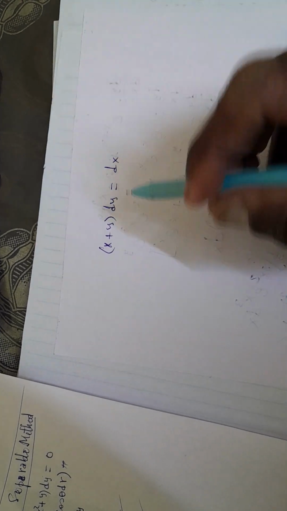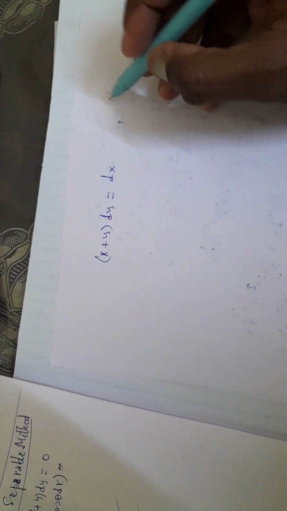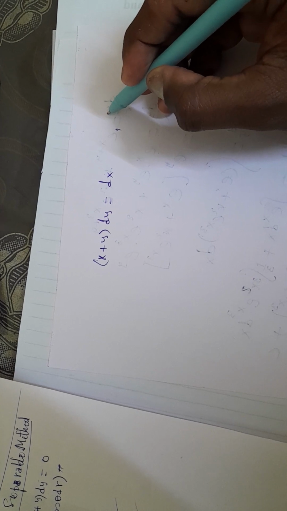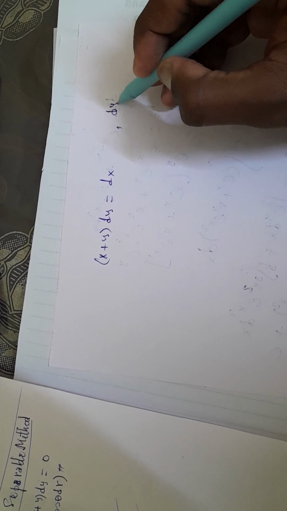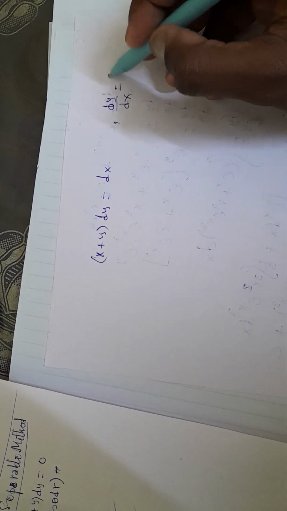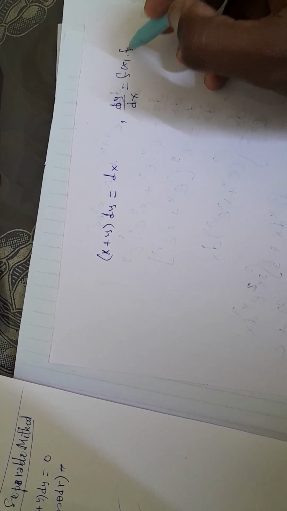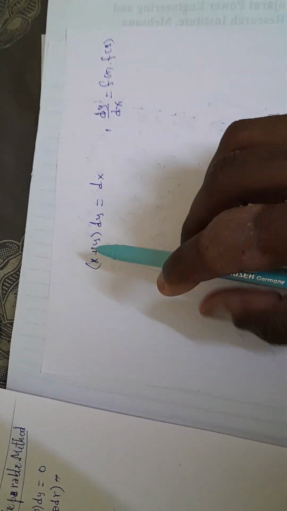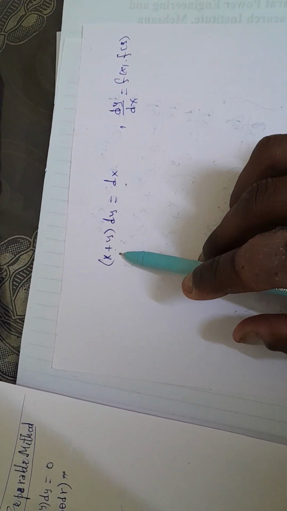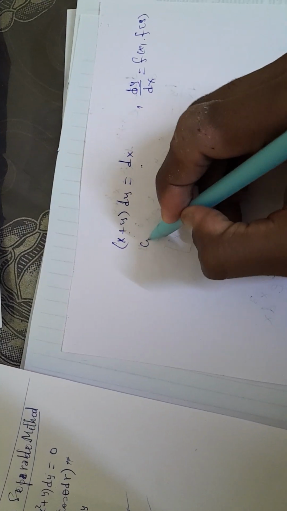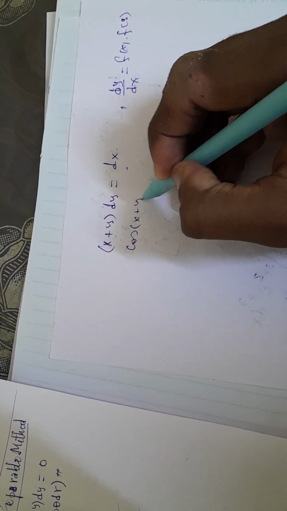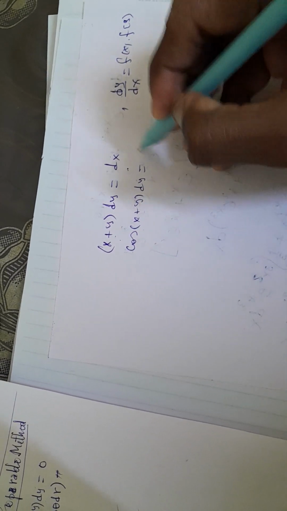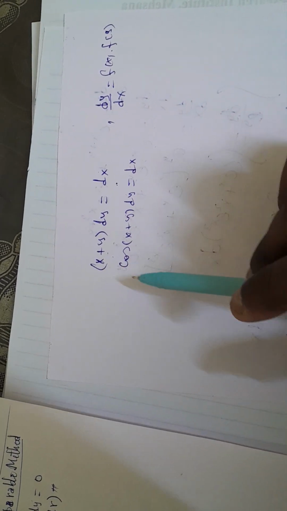But how can we make them look like a function of x and a function of y? Dx must be a function of x and a function of y for this case. Sometimes it is not possible to get this directly, as in this equation or in the other one, like (x plus y) dy equals dx in both equations.